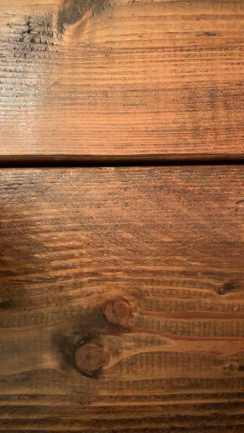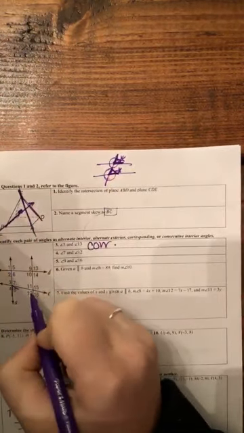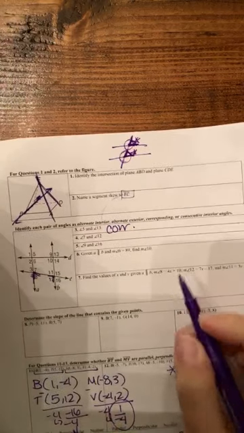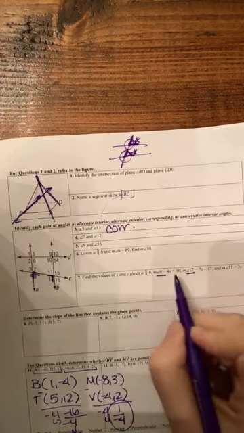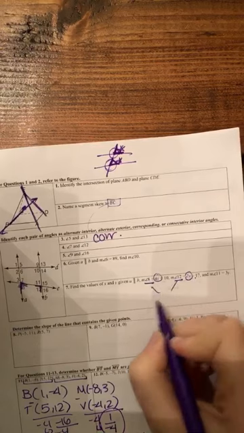Eight, 12. Yeah, this has X and Y, but you're not going to put them together in the same equation. You have 8 and 12. Those are consecutive interior. Those have to equal 180. So if you do 8 and 12, those are only in terms of X. So you could just say 8 and 12 equal 180.